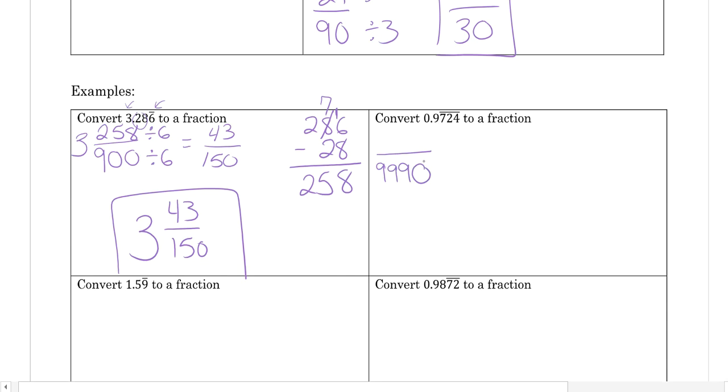I'm then going to write my number without the decimal in the numerator. So I have 9,724 over 9,990 as my fraction. I am then, oh, just kidding. What did I do wrong? Rewind. I forgot step 3.